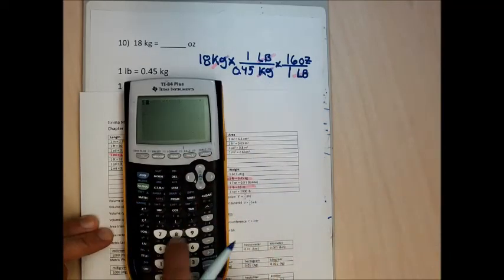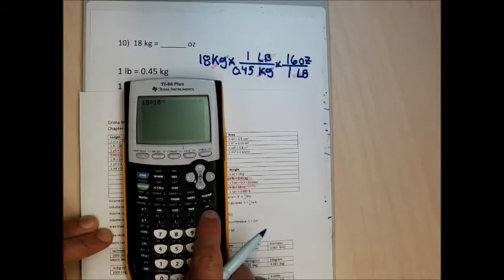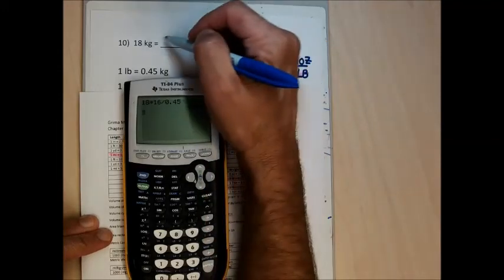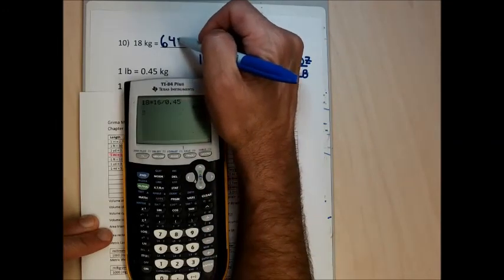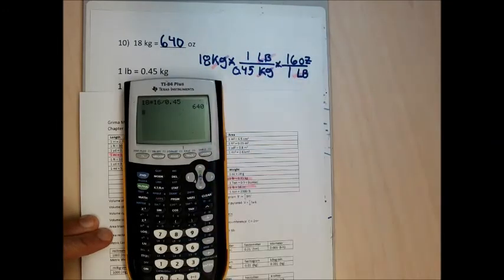So here I'm going to go 18 times 16. I don't worry about the ones. Divide it by 0.45. That's going to give me the number part, which is 640. And the unit that didn't cancel is my ounces. So the answer here is going to be 640 ounces.